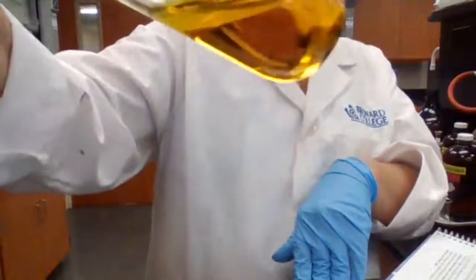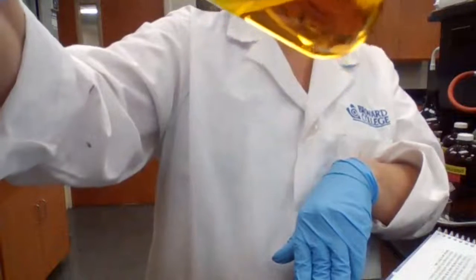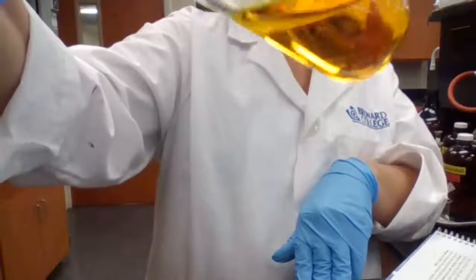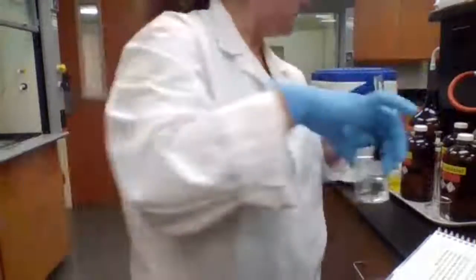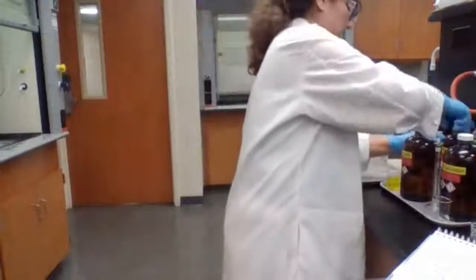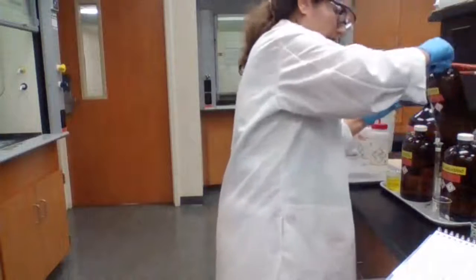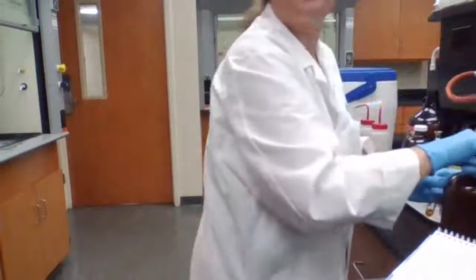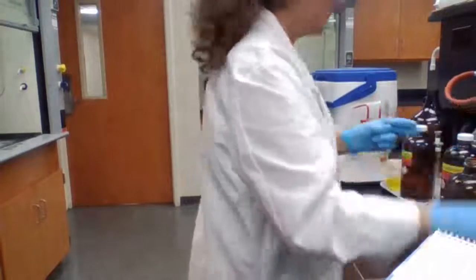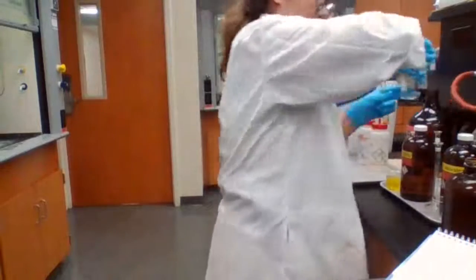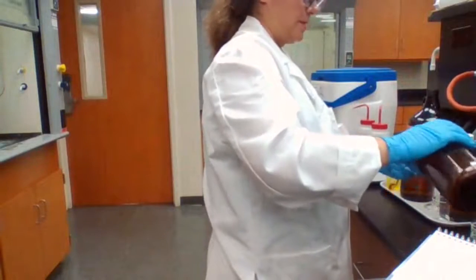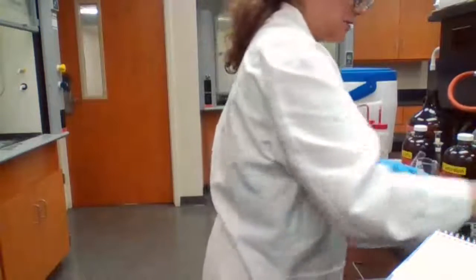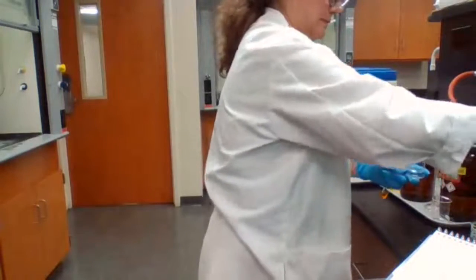This is after adding H2SO4. Record the new color. Then I want to add sodium hydroxide. Let me find a dropper.